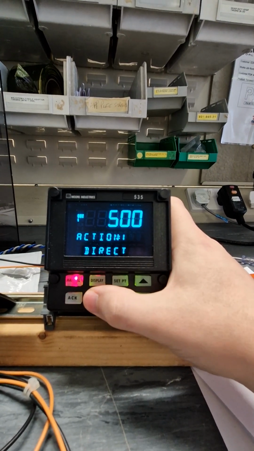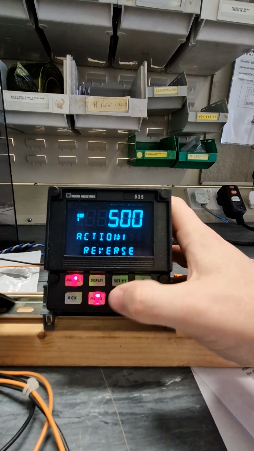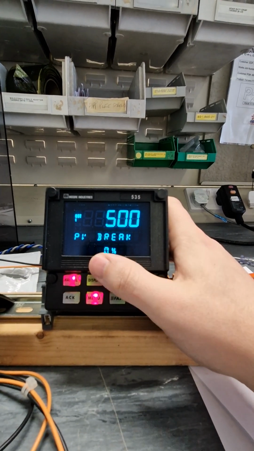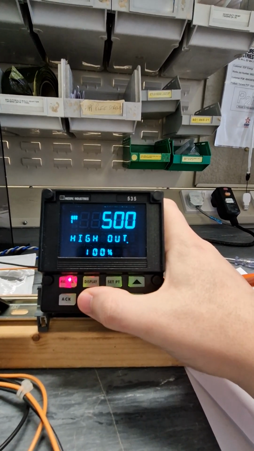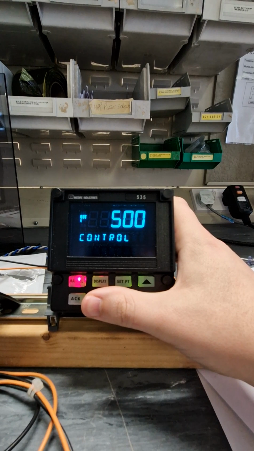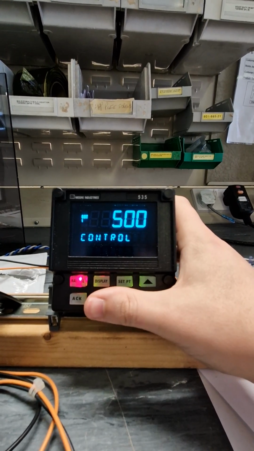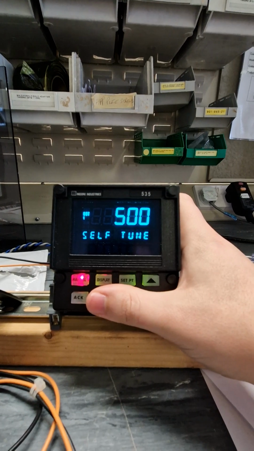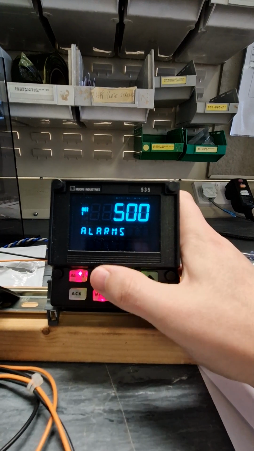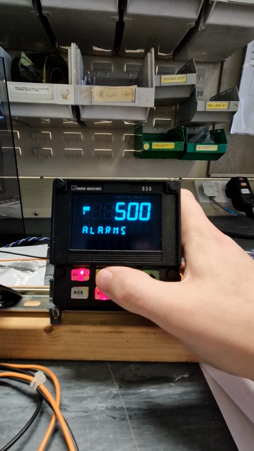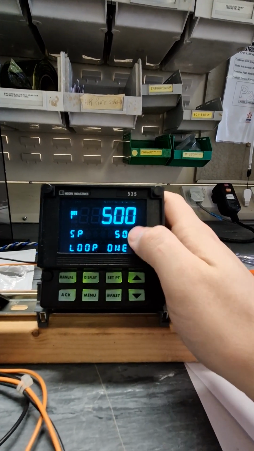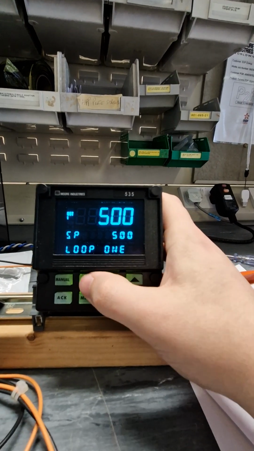So source PV action, you can choose direct or reverse. I've got a direct for this PV break. You can look up some of these settings in the manual if needed, and that's pretty much it. And then you can configure other menus by scrolling through, and that's it really. And to get out of the settings, you press display and then hit manual, and then you'll be back in PID mode.